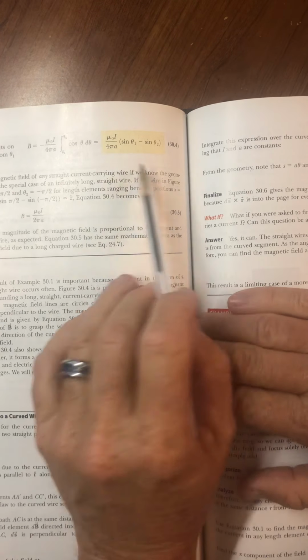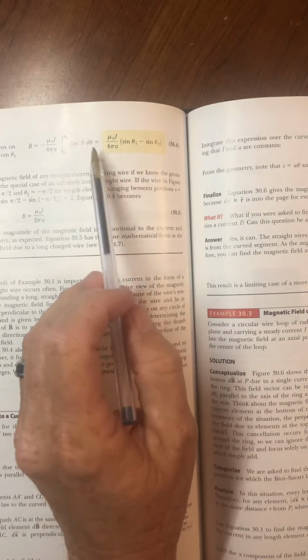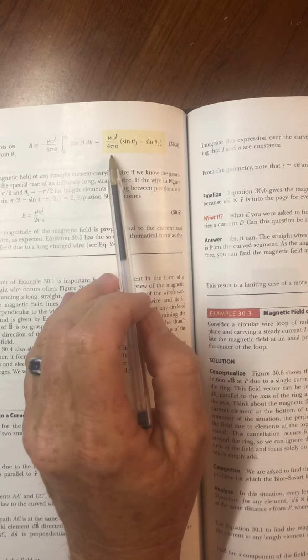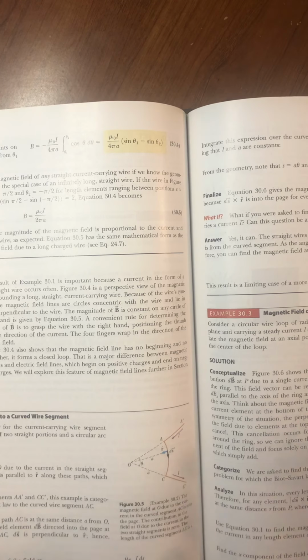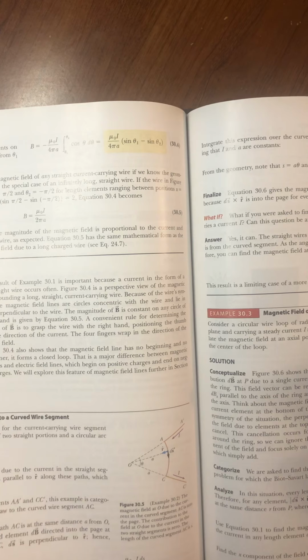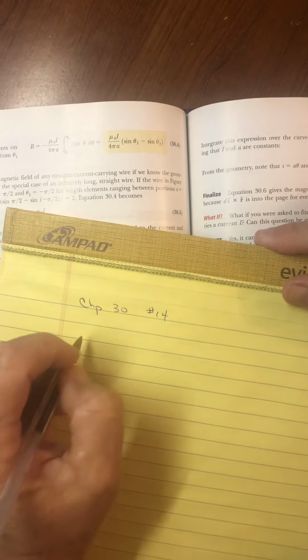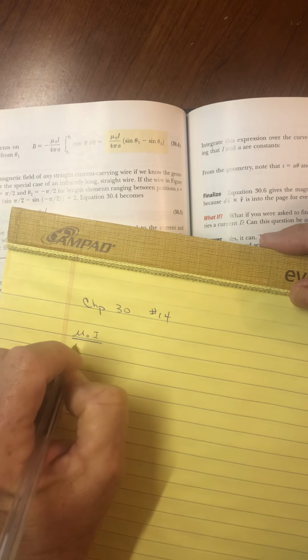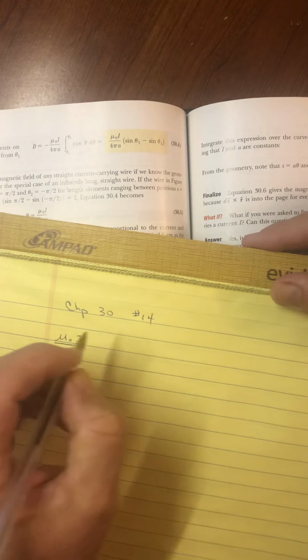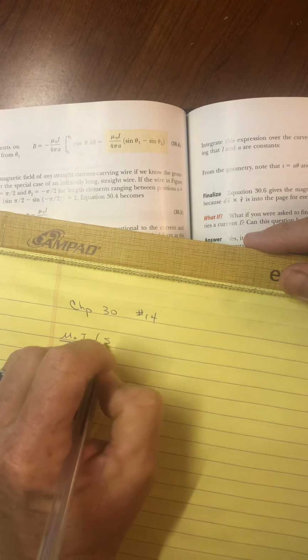This is the important piece I want to get at, is then this is the equation that you want to keep in your mind that you would always use if you're trying to find the magnetic field from a straight wire. Okay? So I'm gonna write that down here as my first step in solving this equation and this problem.